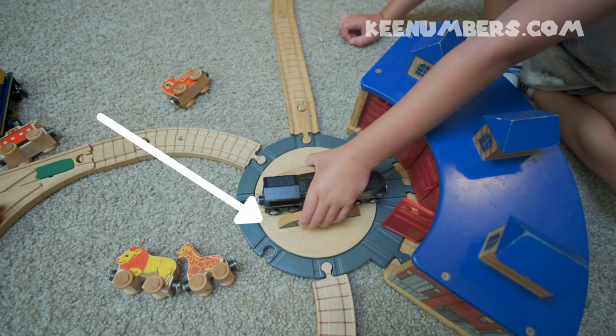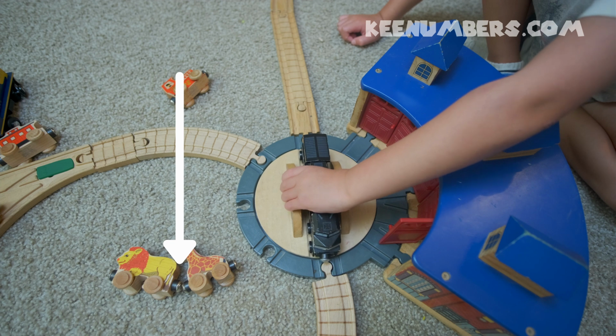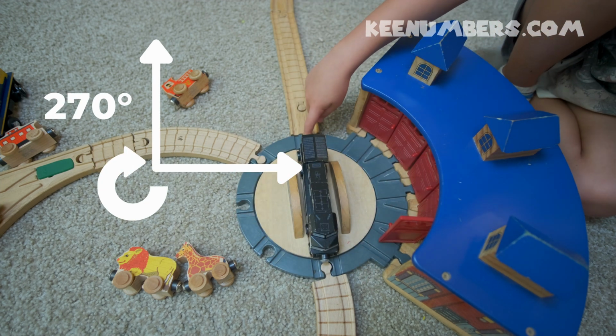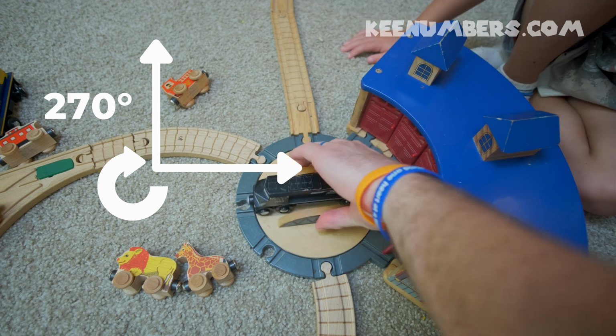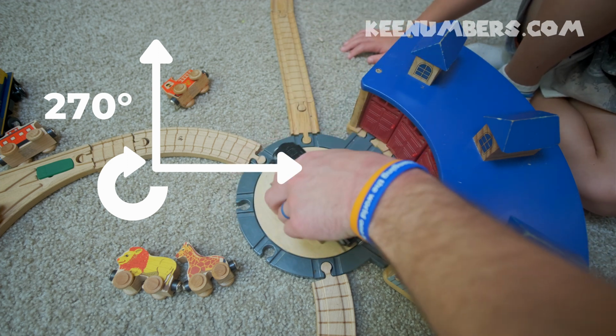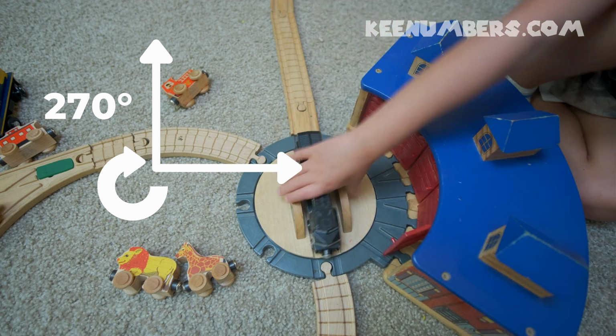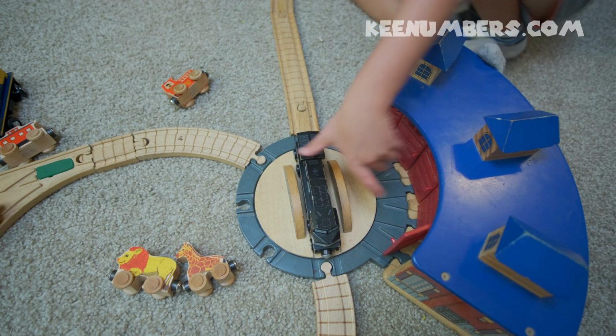What if we do... That was a 270-degree turn. We started over here, and then you went... That is a 270-degree turn.